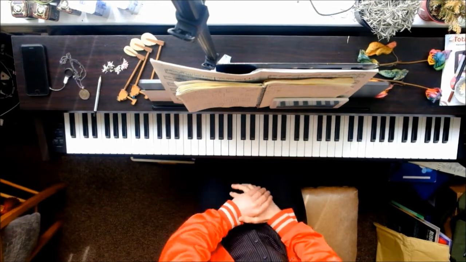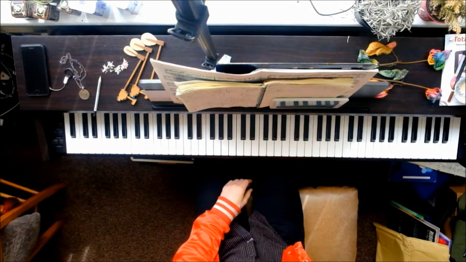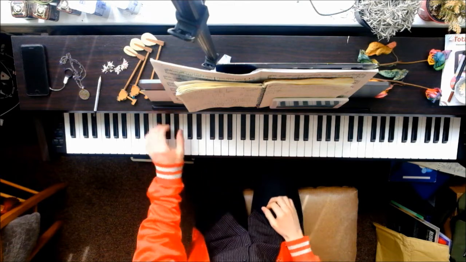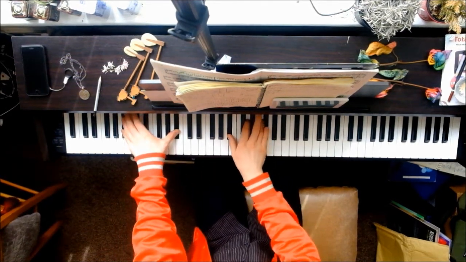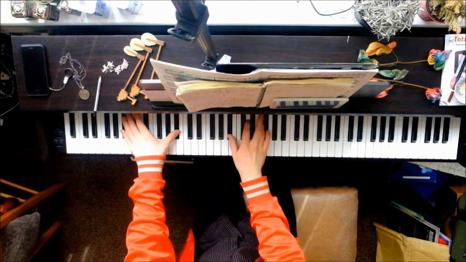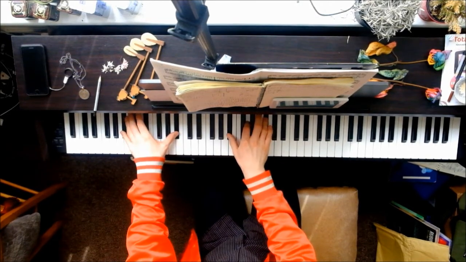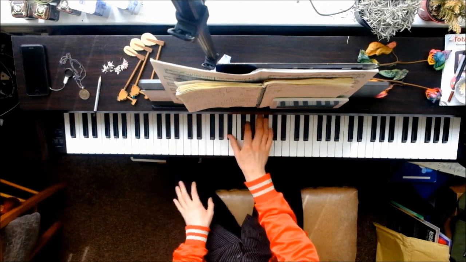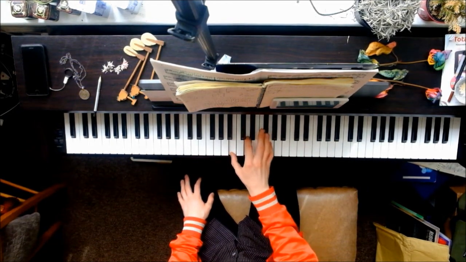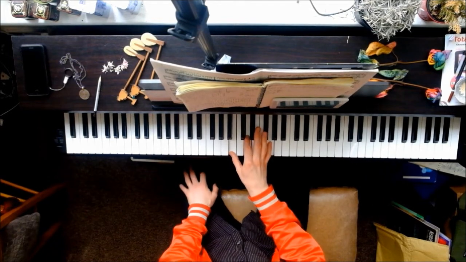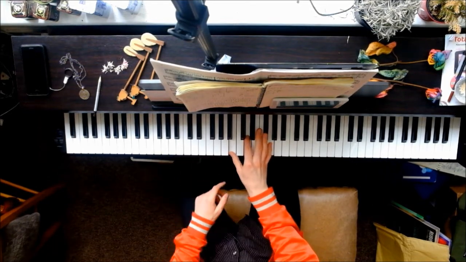We can use an augmented chord to go to another chord as well. So if we take B flat major, and then we augment it, so we have B flat, D and F sharp. Now if we move the bottom and top notes up by a semitone, then we're now in G major, and we've kept the middle note the same.